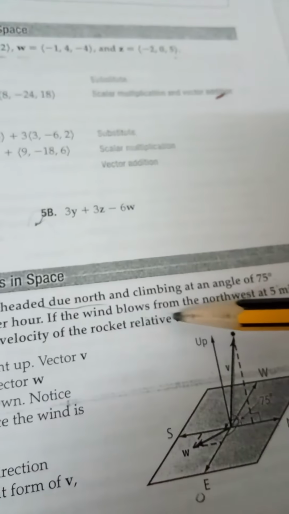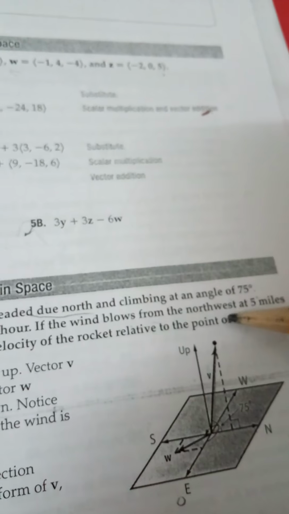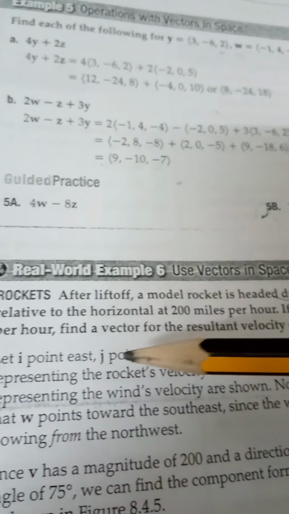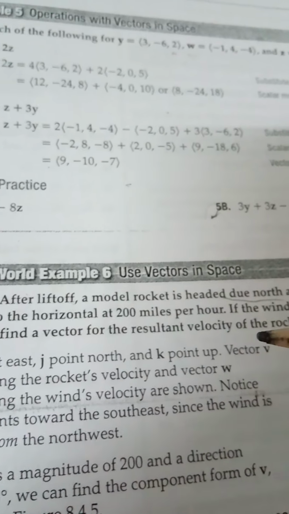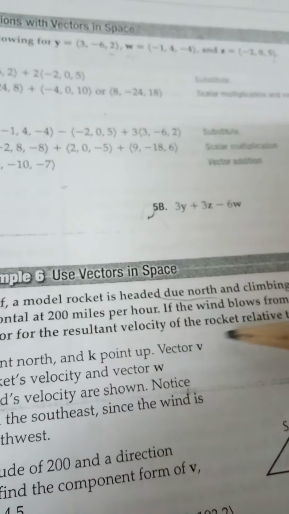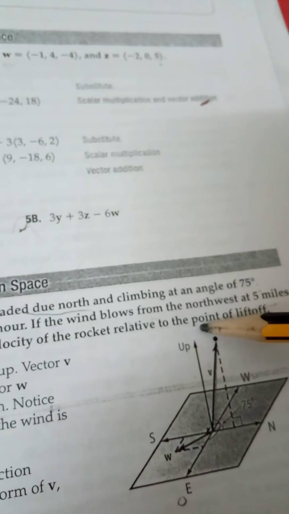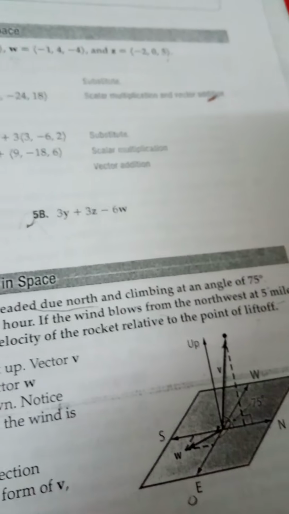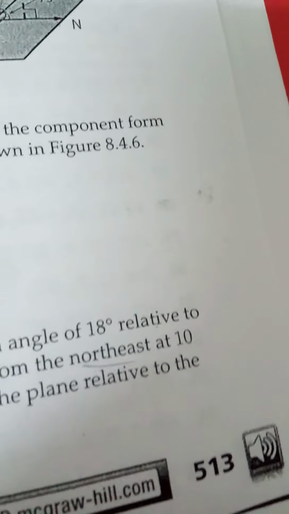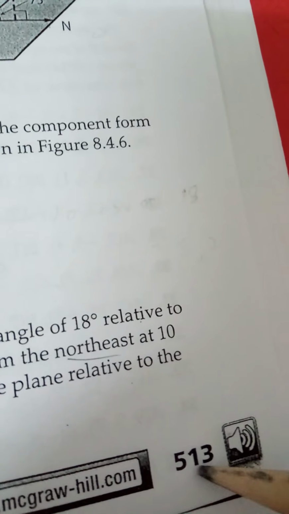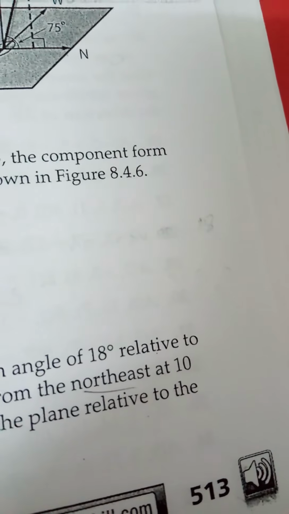If the wind blows from the northwest at 5 miles per hour, find the vector for the resultant velocity of the rocket relative to the point of liftoff. This is page 513 in your book.